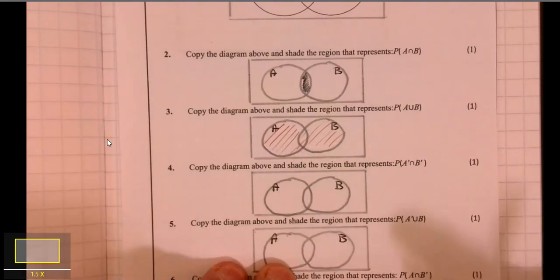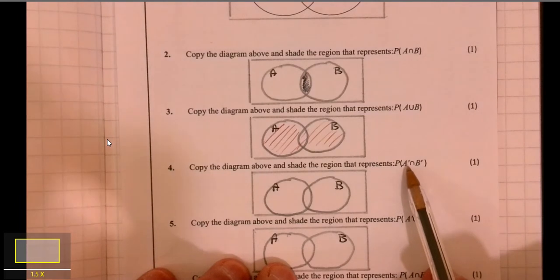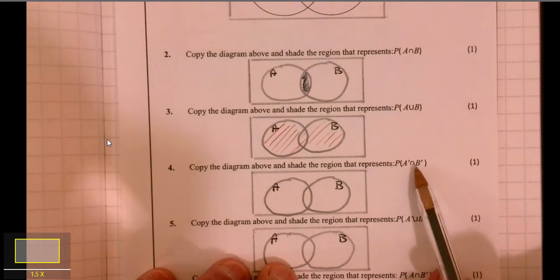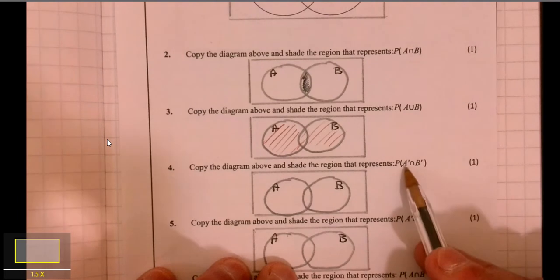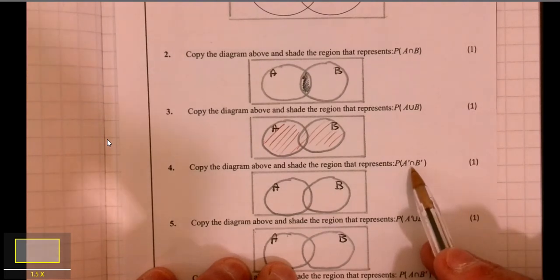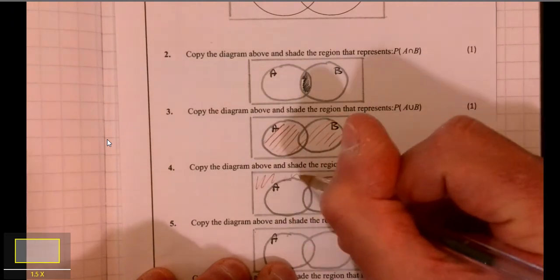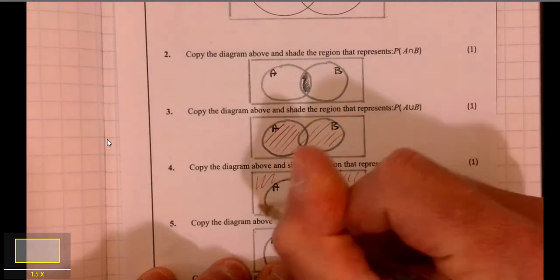Right, now a little bit trickier, question 4. This means the complement of A, so everything that's not in A, but it must also not be in B. So what region are we actually talking about? We want everything that's not in A and is not in B. So that's this region around the outside. This is not in A, and it is also not in B.